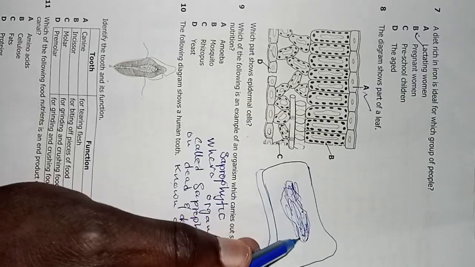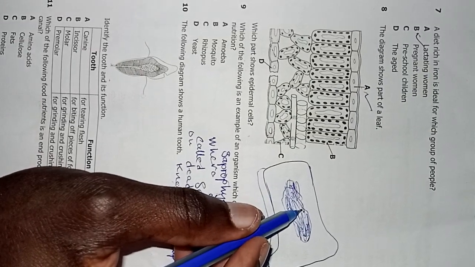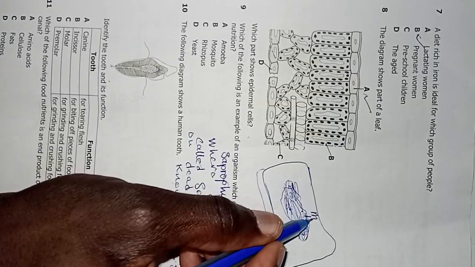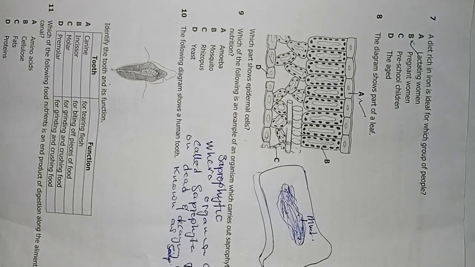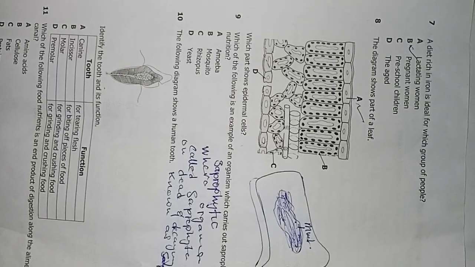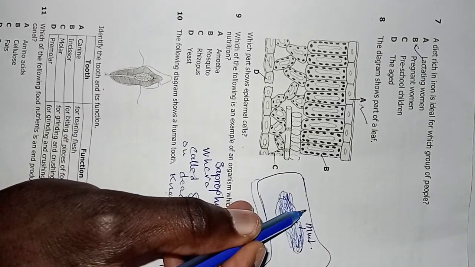After 2 days, you will find the black structure here. Now that black or brown structure is what is known as the mold. That mold has a scientific name which we refer to as the rhizopus, which will be growing like that.